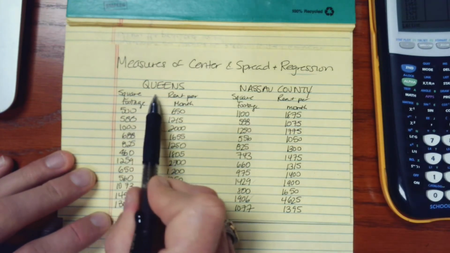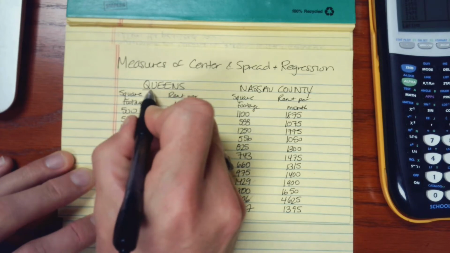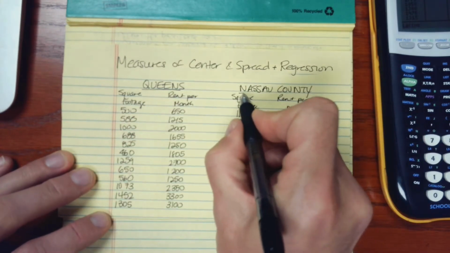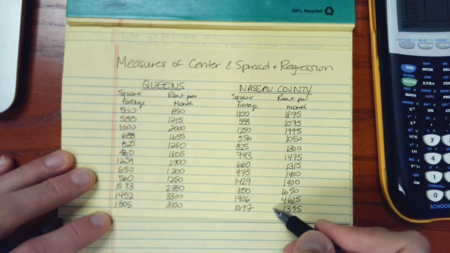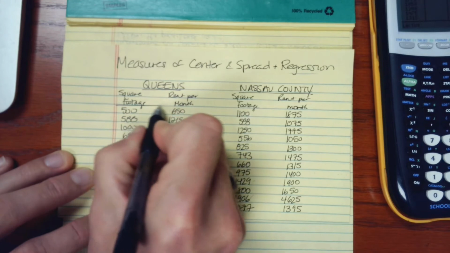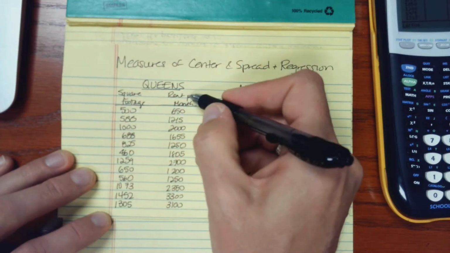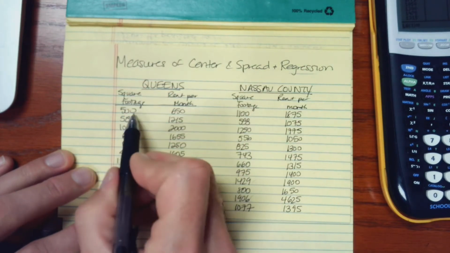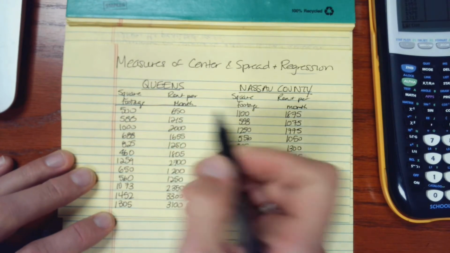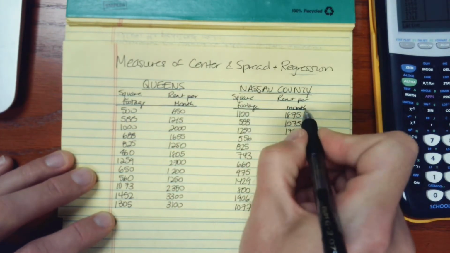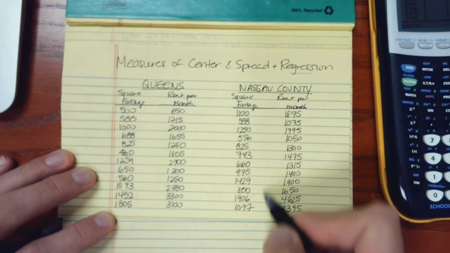So I'm going to be using this data set. Basically, I have data from the borough of Queens in New York and then also in Nassau County. So I have sample data from each of these areas where I have the square footage and the rent for apartments here in Queens. So this is the square footage of an apartment, 500 square feet, and the rent for that apartment was $650 a month. And similarly in Nassau County, I have data on square footage and rent for various apartments.